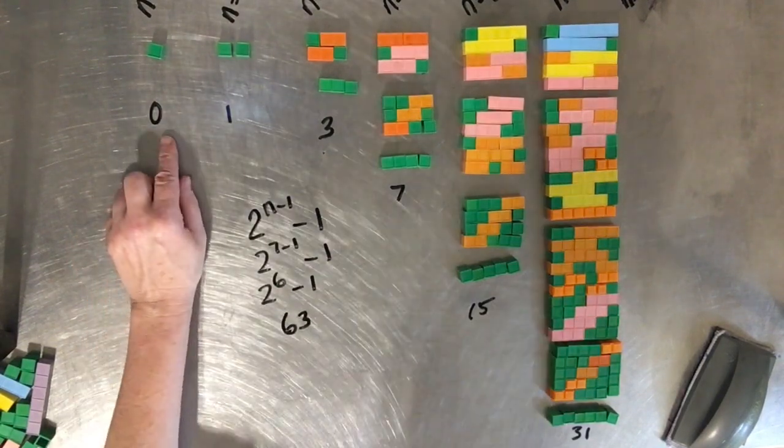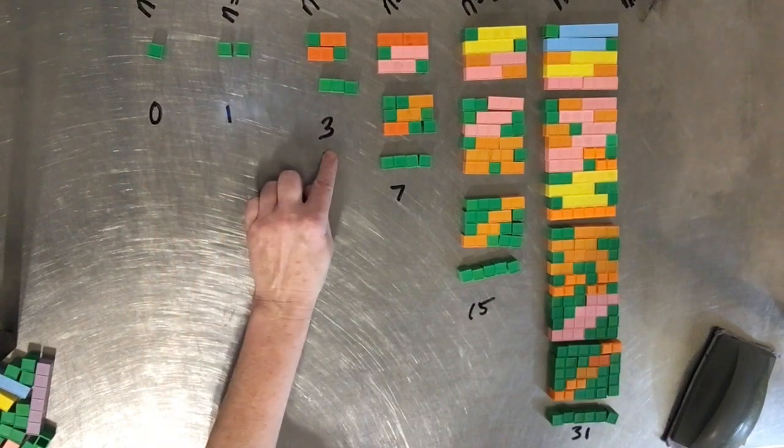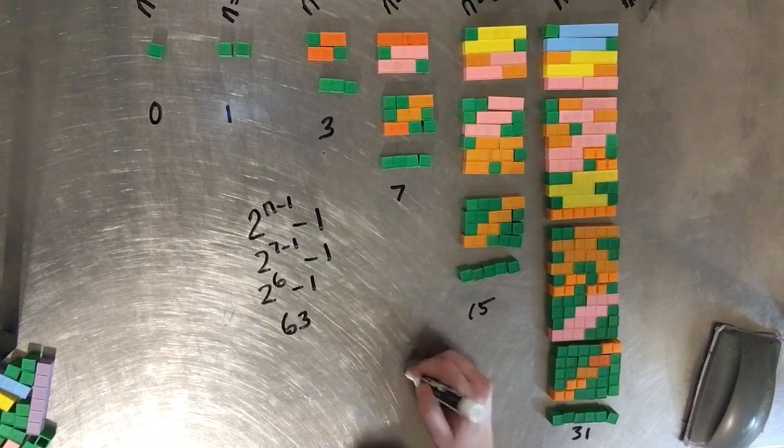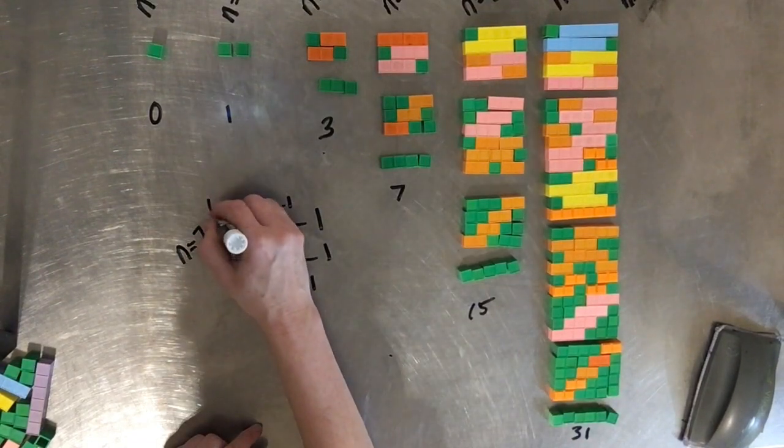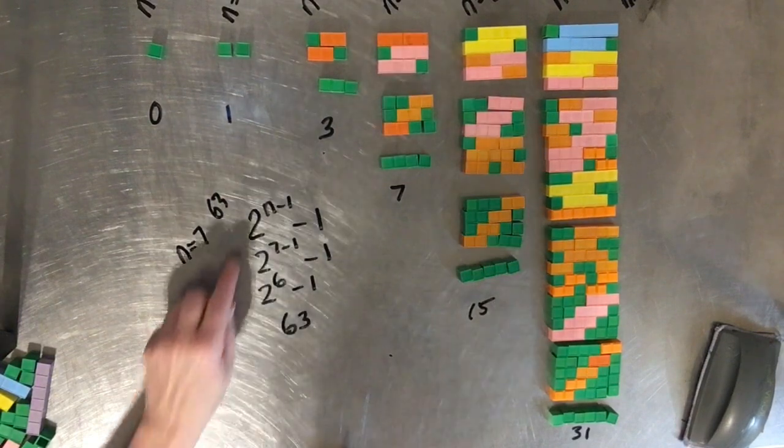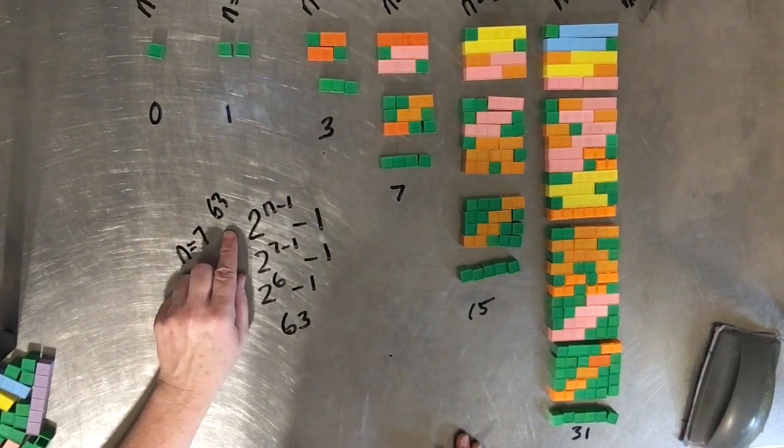Now, I don't know if you noticed, but these are all odd numbers as far as the permutations go. So n equals 7 is 63 permutations, which, if you look at it, is 31 plus 2 to the power of 5.